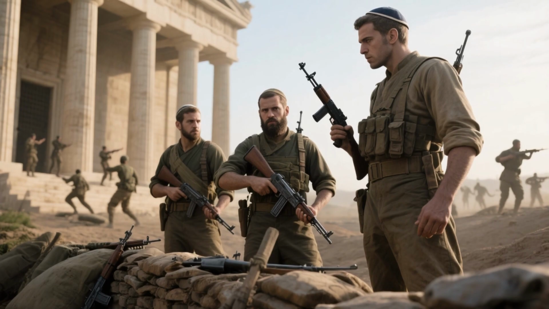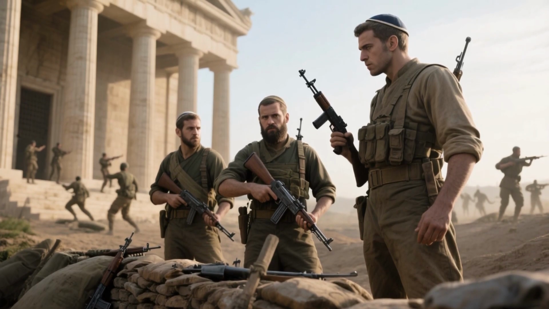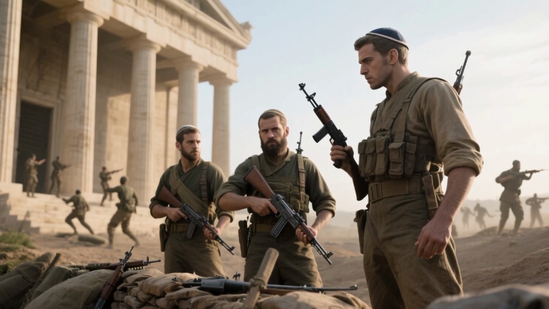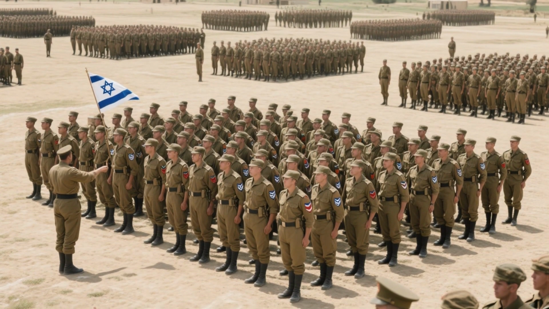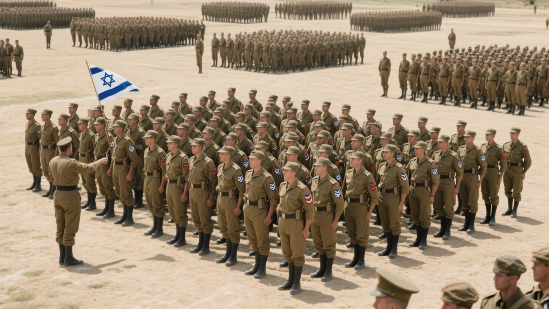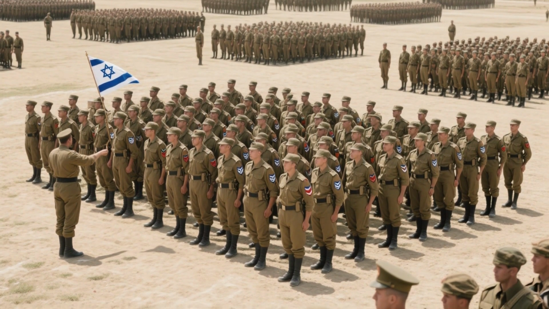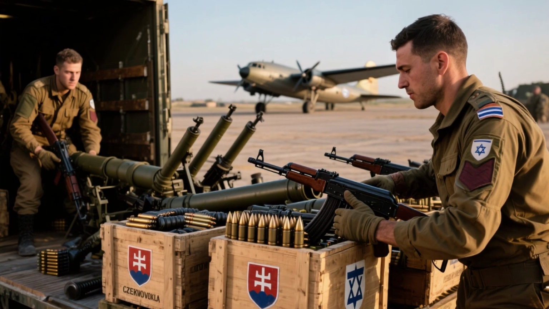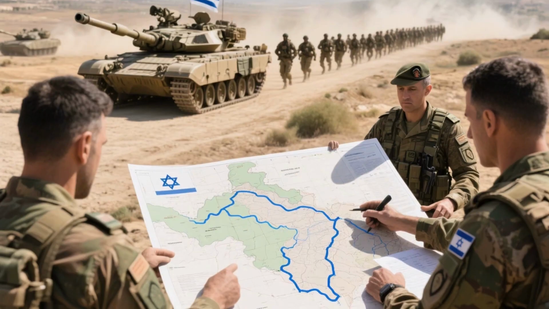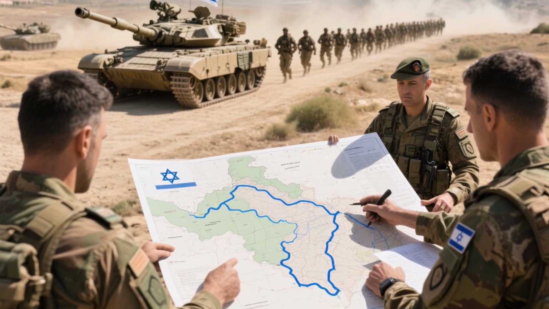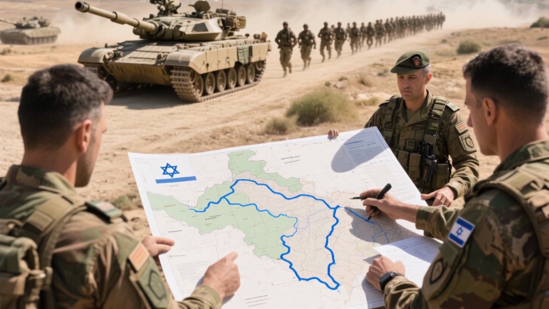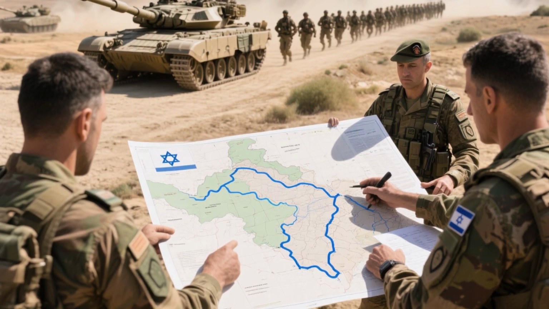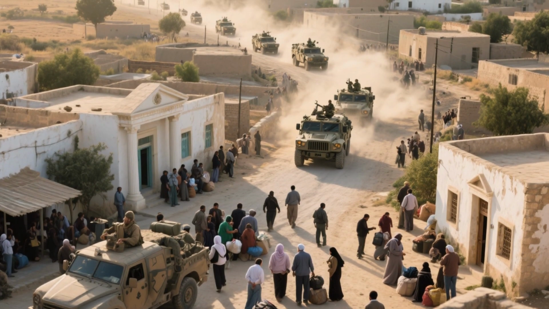The Jewish forces, by contrast, though outnumbered and poorly equipped at first, were highly motivated and increasingly organized. The Haganah transformed into the Israel Defense Forces, bringing together thousands of fighters under a single command. Weapons trickled in from Czechoslovakia and elsewhere, giving the new state critical firepower. As weeks turned into months, Israeli troops moved from defense to offense, launching coordinated operations to secure territory and open supply lines. For civilians, the war was devastating.